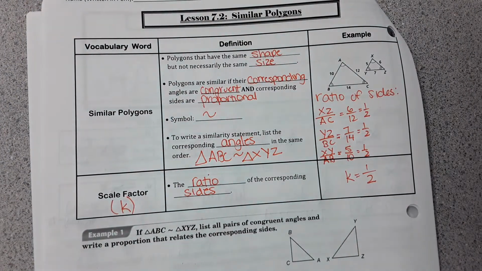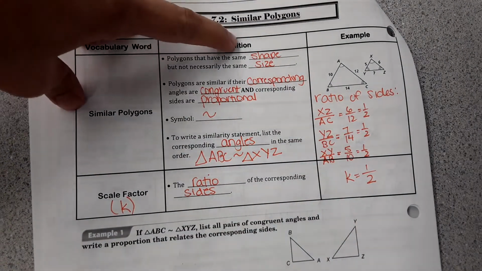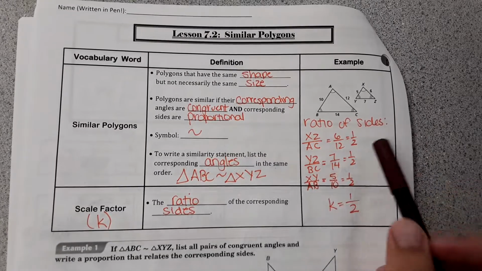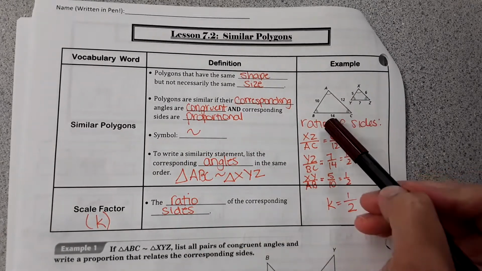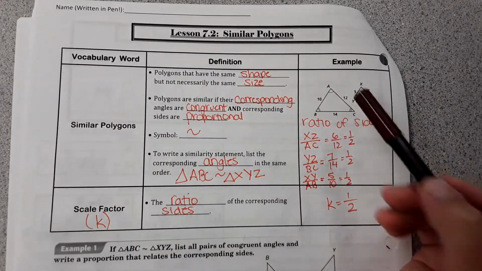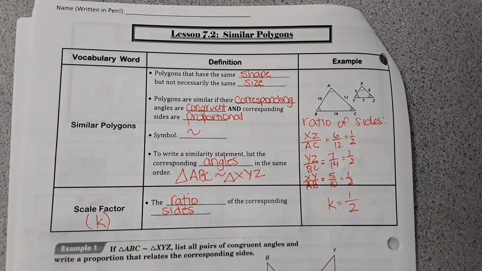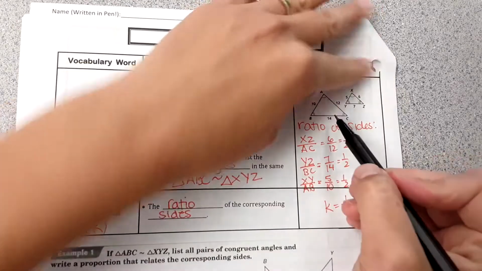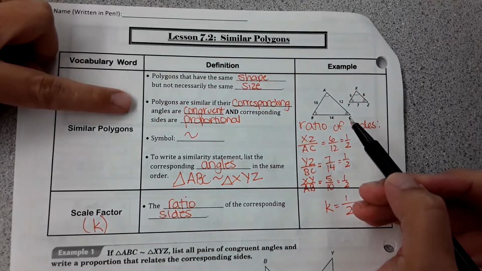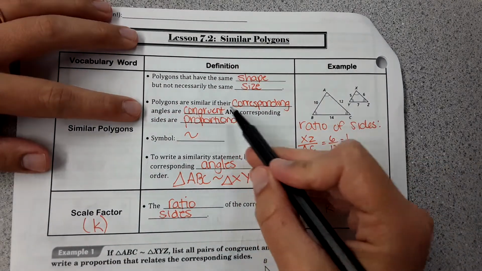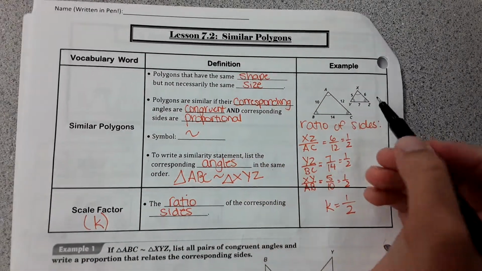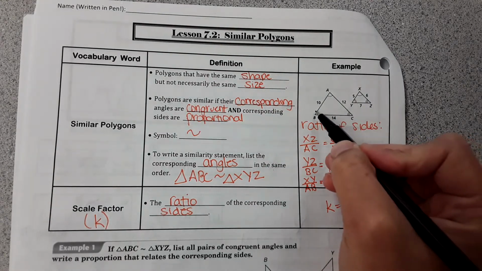Okay, so what you wrote down: polygons that have the same shape but not necessarily the same size are similar polygons. So here is an example of similar polygons. As you can see, they are the same shape, but one's actually dilated or stretched larger. Polygons are similar if their corresponding angles are congruent. So you'll notice that the corresponding angles are the same measure.